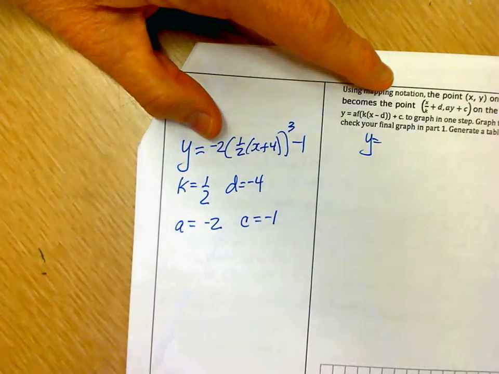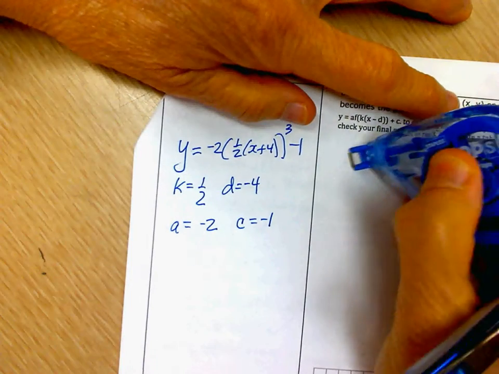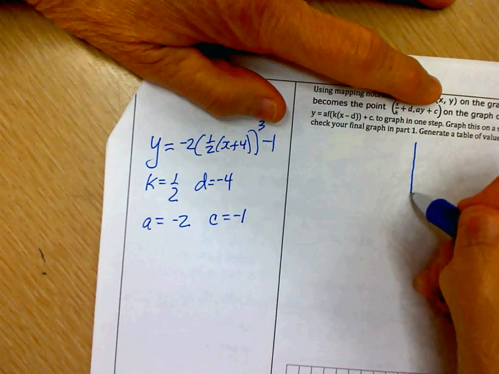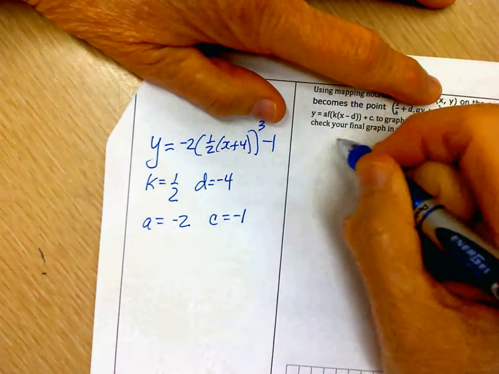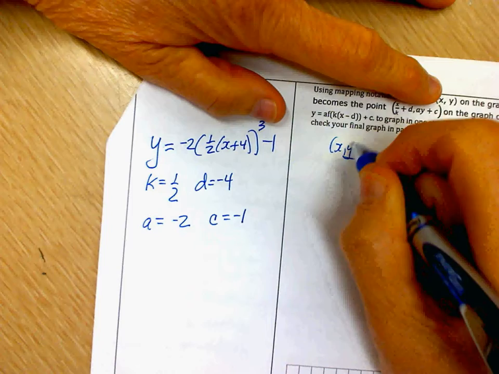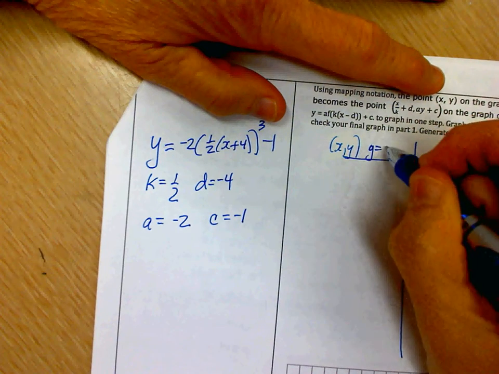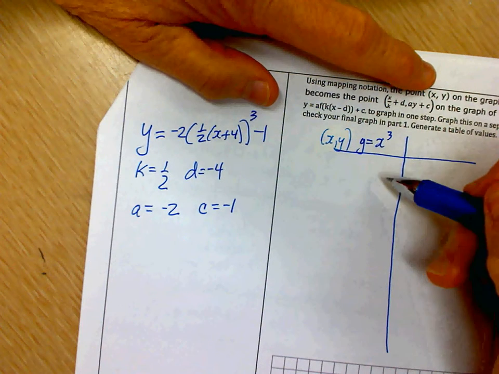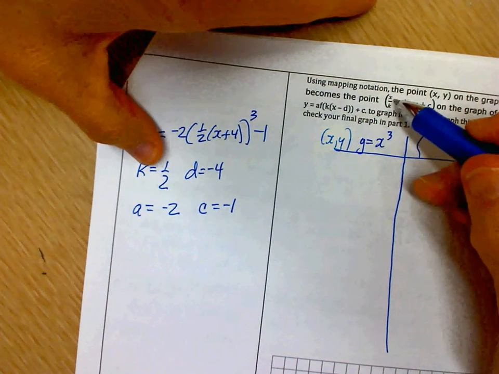I'm going to do a table of values here. So x, y for y equals x cubed, right? We're going to transform these points, and we're going to use the mapping notation. Well, x divided by k, x divided by 1/2 is 2x, plus d, d is negative 4, so minus 4.